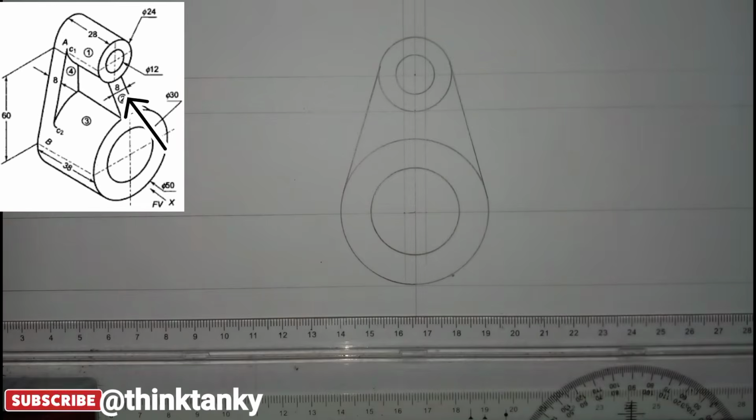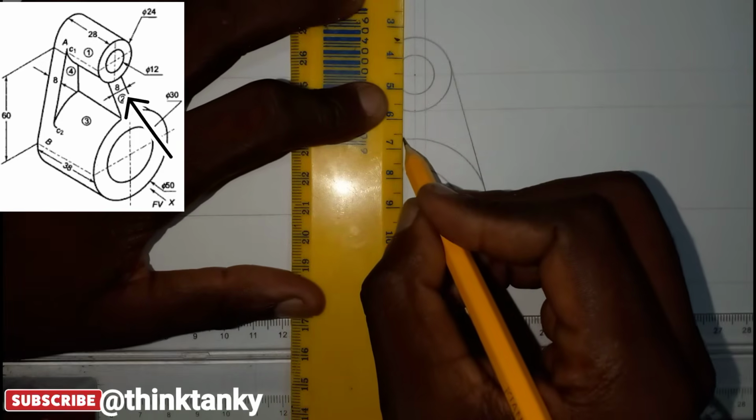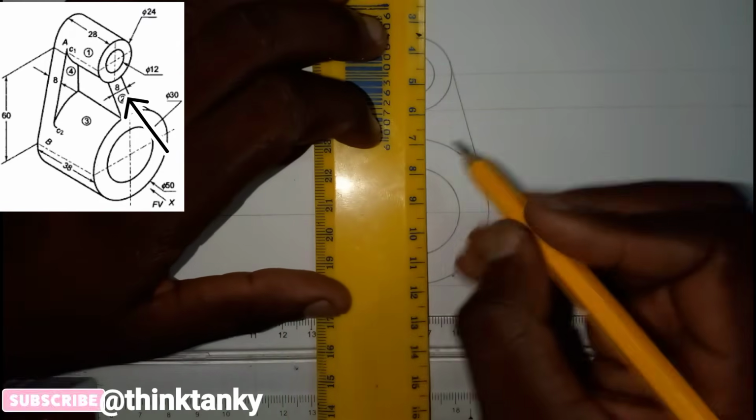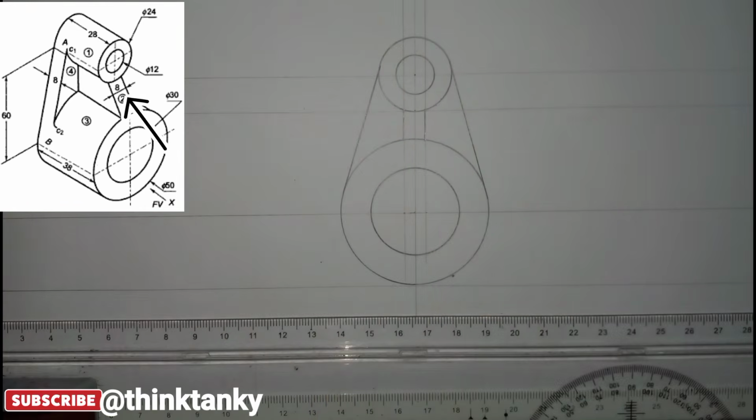Then I draw that plane from here to the upper circle, from here to the upper circle. Then I think I'm done with the front view.